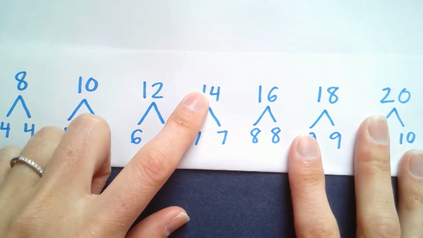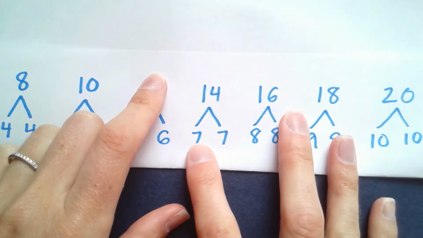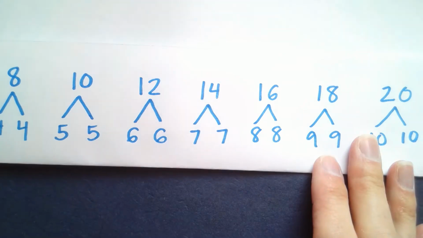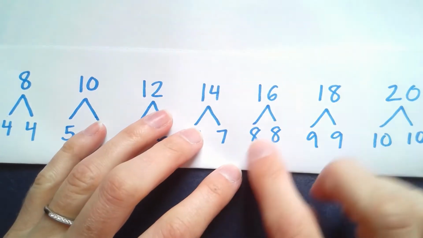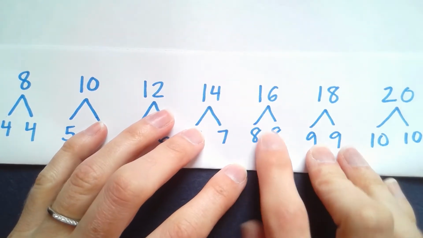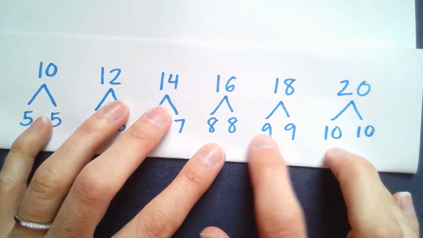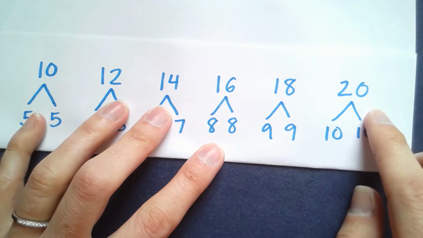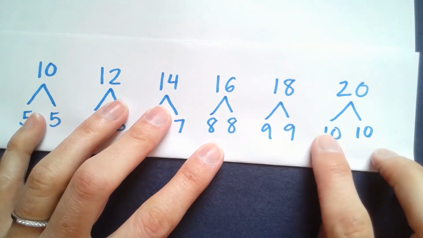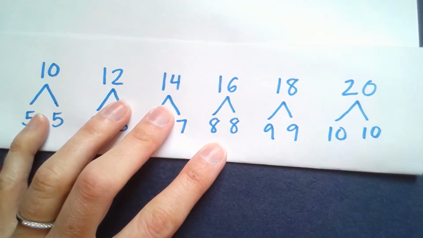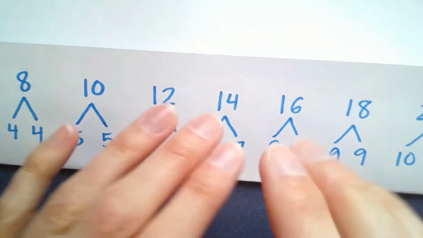1/2 of 14, 7, because 7 plus 7 equals 14. 1/2 of 16 equals 8, because 8 plus 8 equals 16. 1/2 of 18 is 9, because 9 plus 9 equals 18. And 1/2 of 20 is 10, because 10 plus 10 equals 20. Now these are even numbers, so you can evenly split them in half.